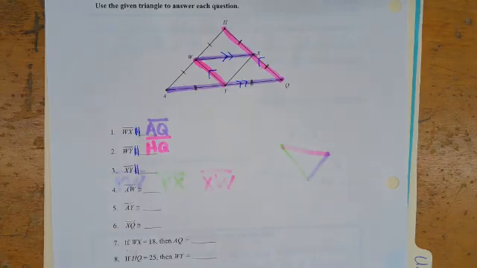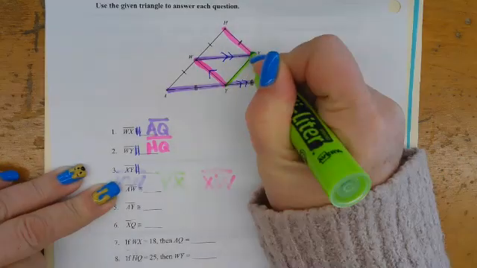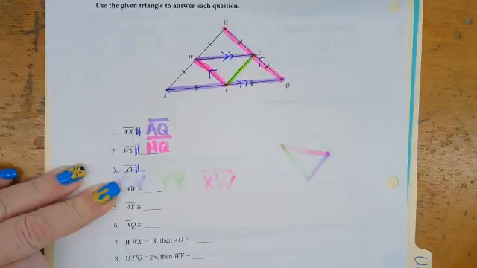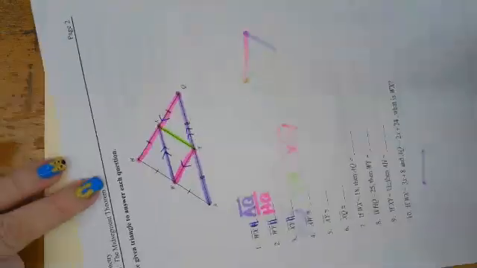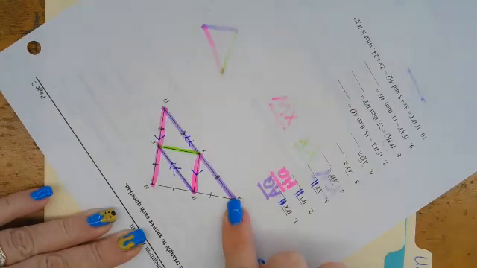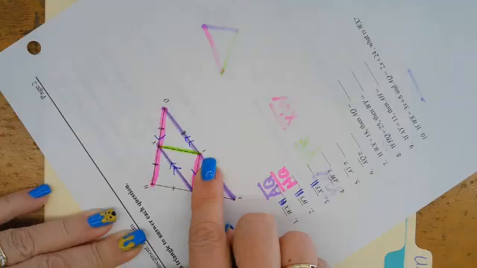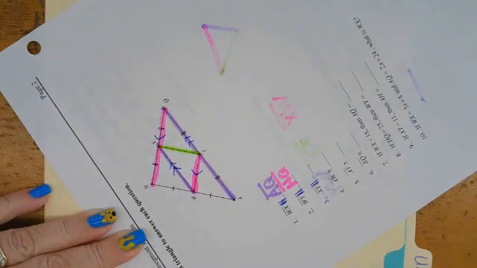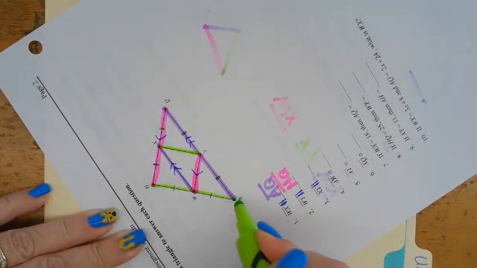We have one more set of parallel lines. It's telling me that XY, which I'll highlight here in green, is also parallel to something. Again, it might be easier to turn your triangle so you see your triangle. You'll see the triangle this way. XY is my midsegment, and it's bisecting those two sides, which means that it is parallel to HA.